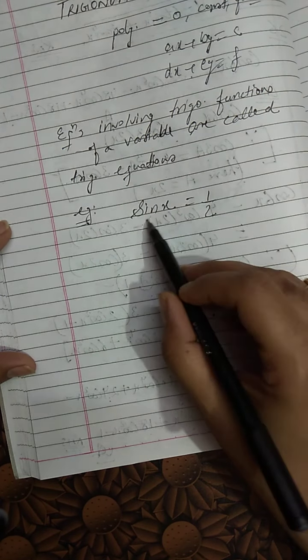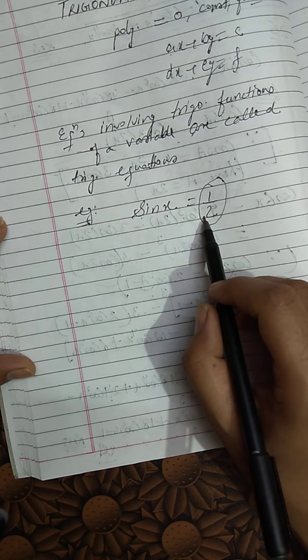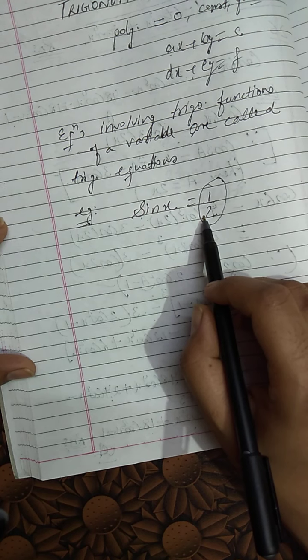Now sin x is equal to 1 by 2. I have to check for what angle the sine will be 1 by 2. I hope everybody knows that sine pi by 6, that means sine 30 degrees, is 1 by 2.